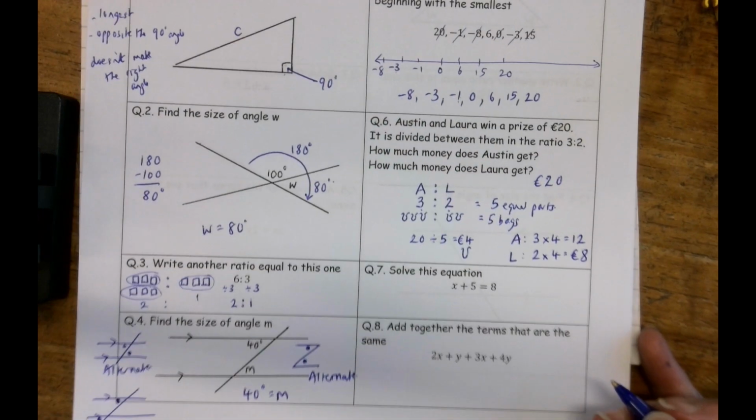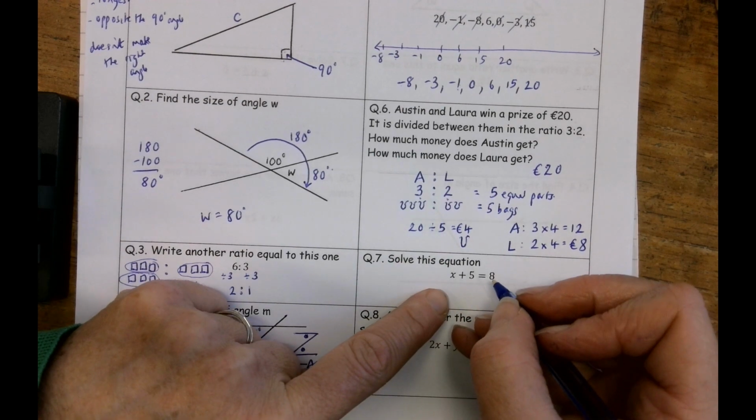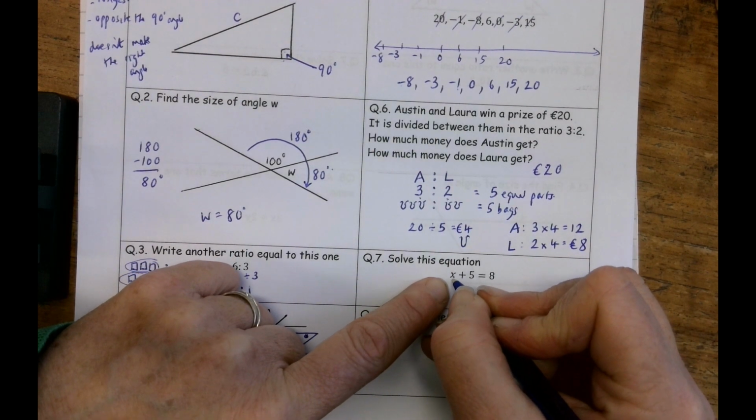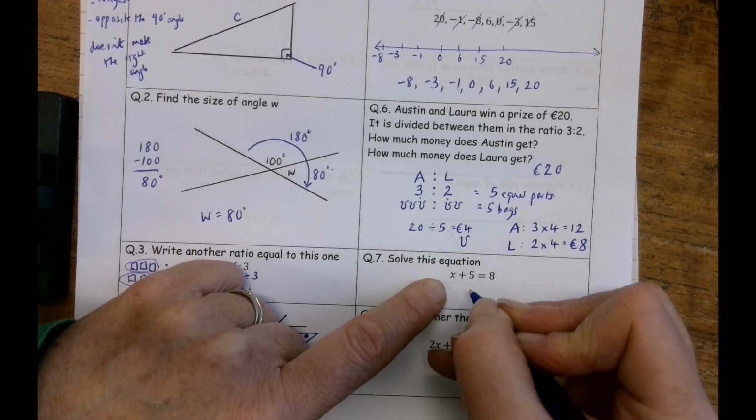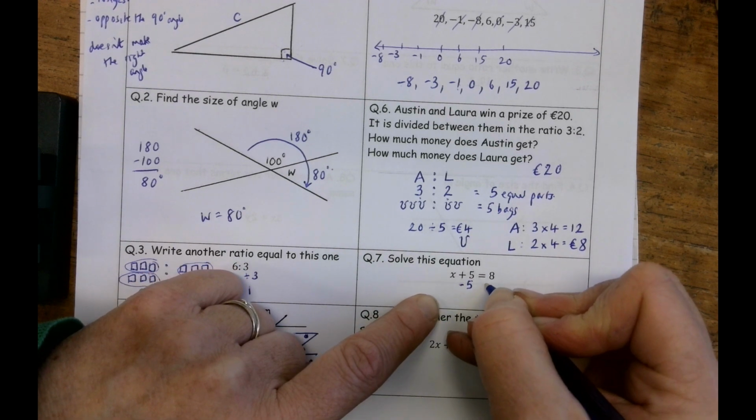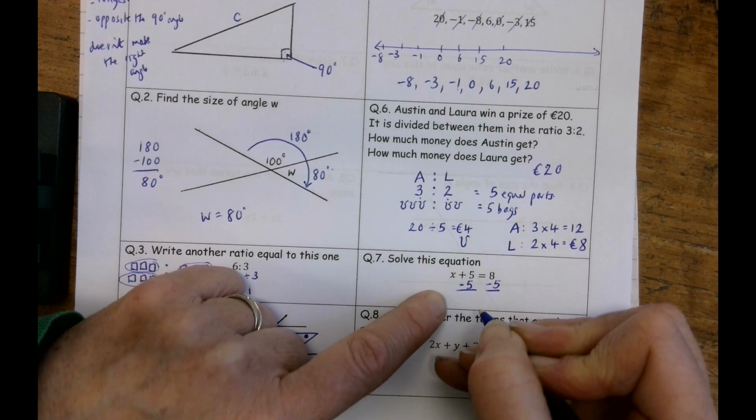Solve this equation. X plus 5 equals 8. So I want to get the x by itself. Isolate the x. How do I get the x by itself? By getting rid of that 5. It's adding on. So to get rid of it, I have to subtract it.